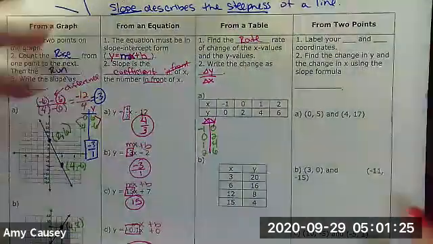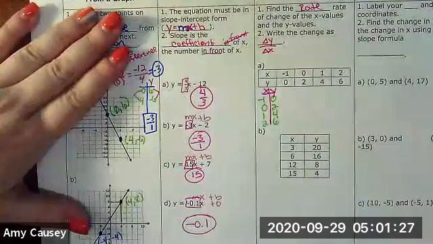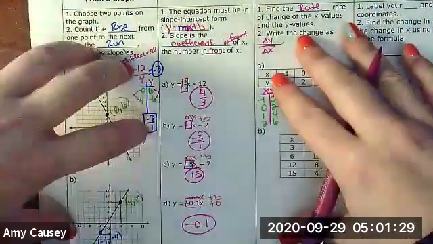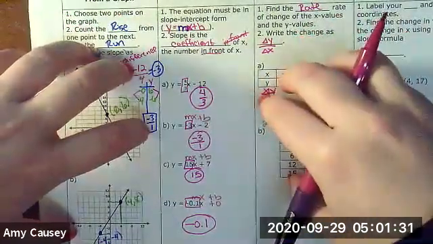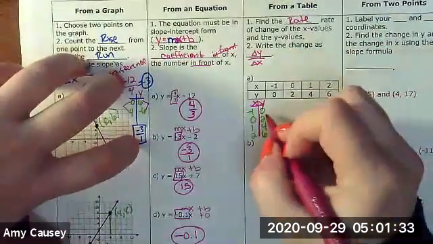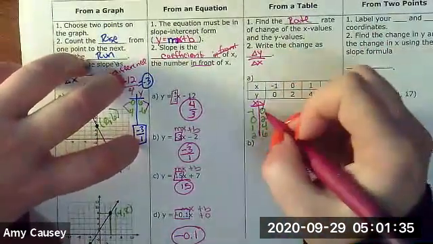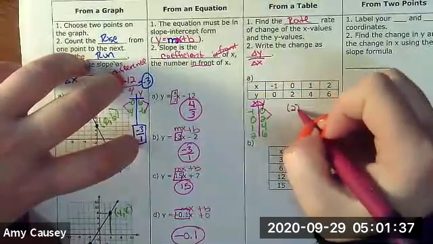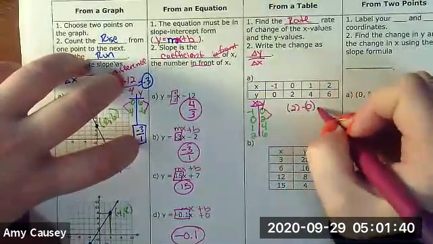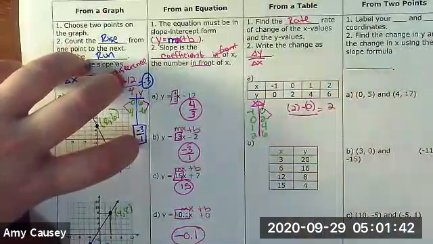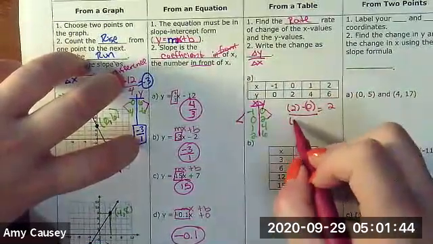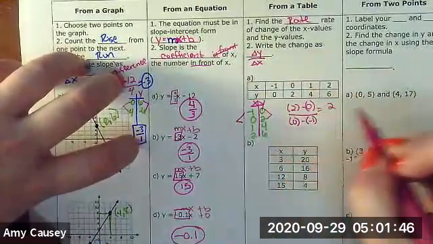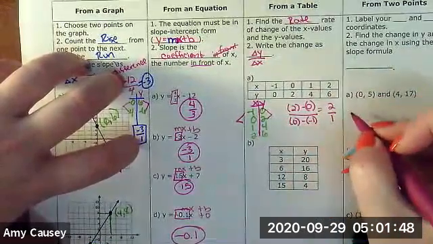And then you're going to do the same thing that we've done from a graph, because this is the same idea. You've got points on a graph; here you've got points in a table. So I'm going to find the difference or the space between the y's by subtracting, and then the difference between the x's by subtracting.